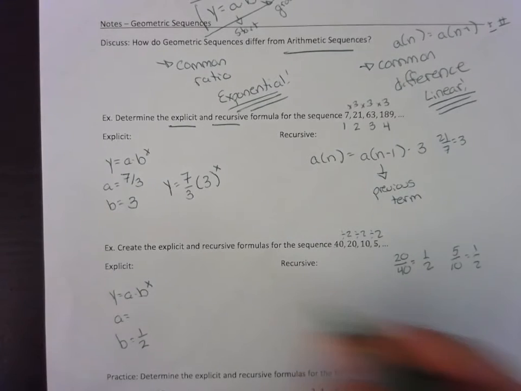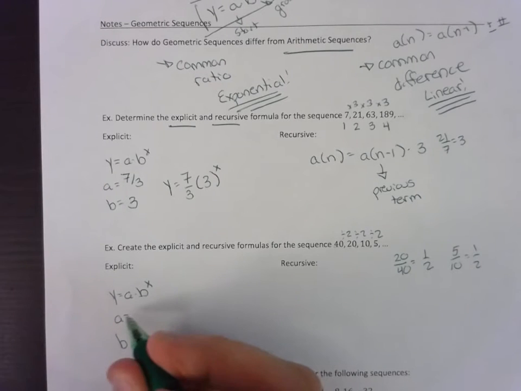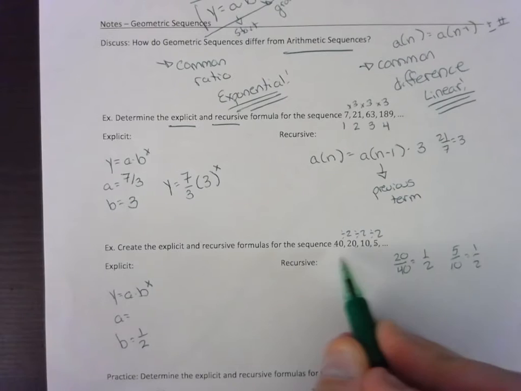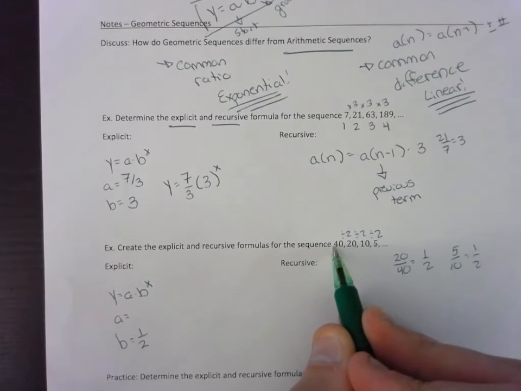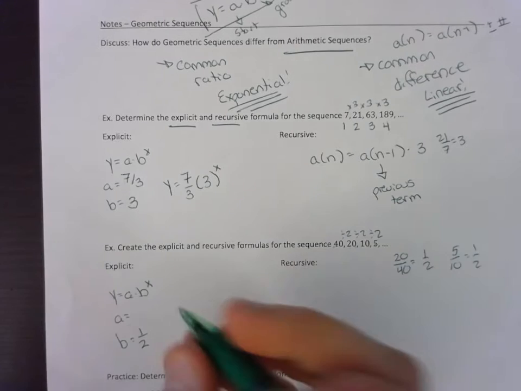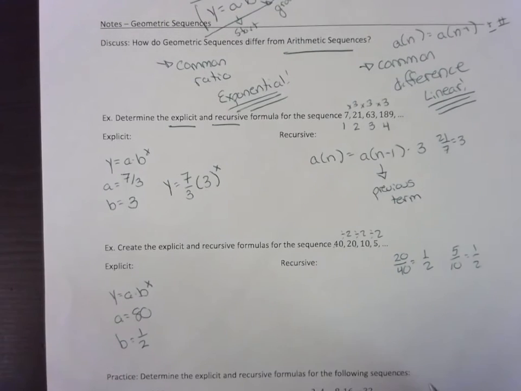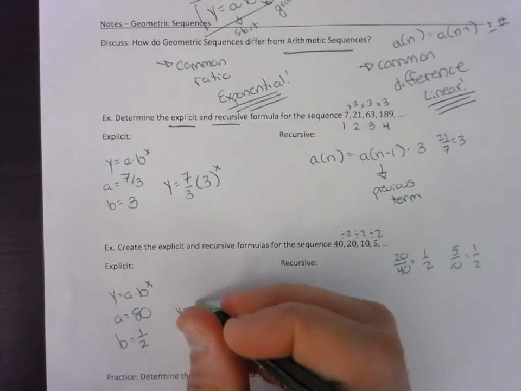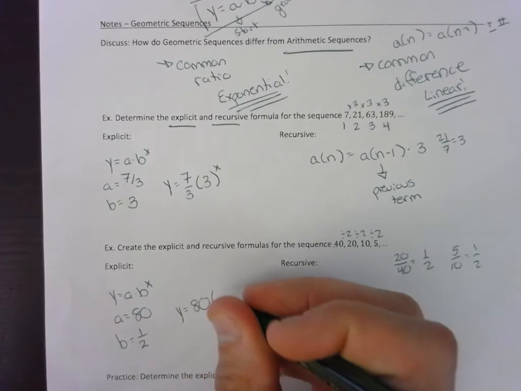Okay? So recursive. Well, actually, we're not done with explicit. Our starting value: if we're dividing by 2 or multiplying by 1/2 to get to the next number, that means we have to work backwards. 40 times 2, that's going to be 80. So my starting value is 80. That means y equals my starting value times my decay rate raised to the x.